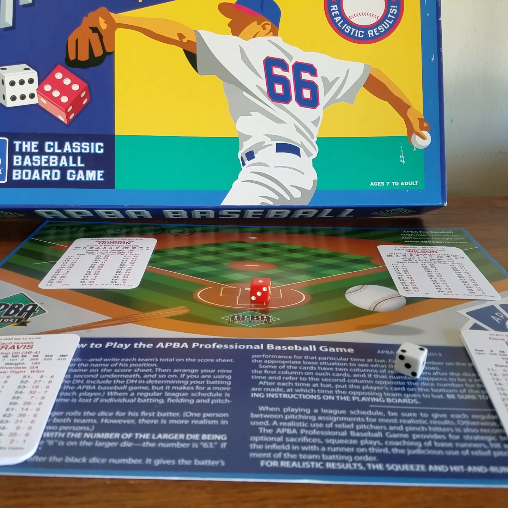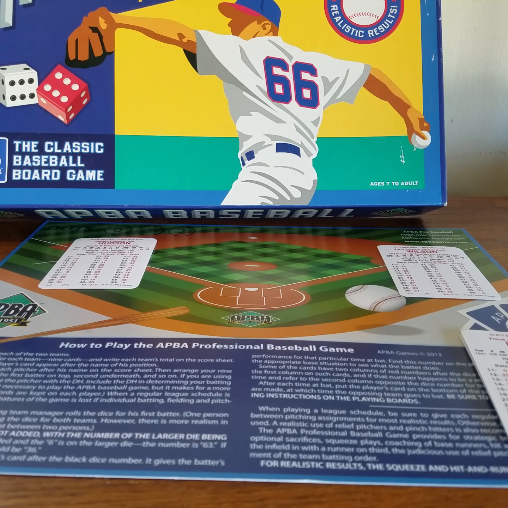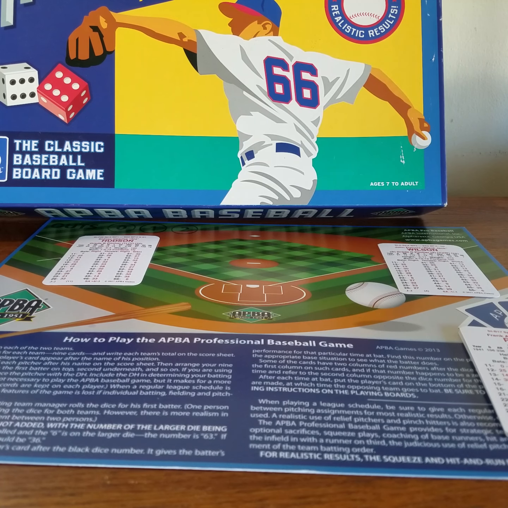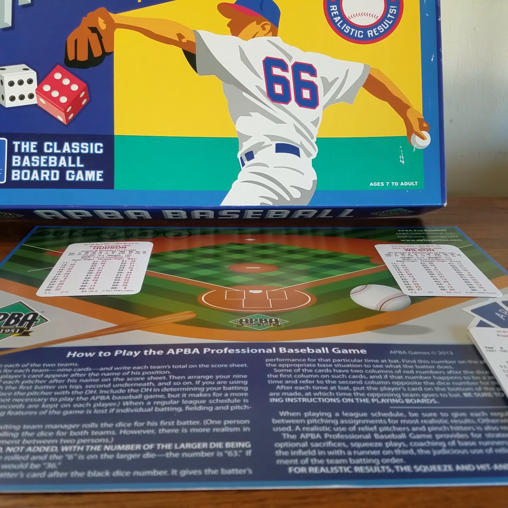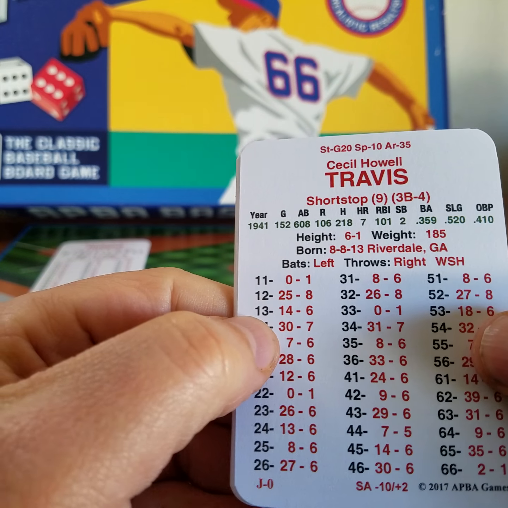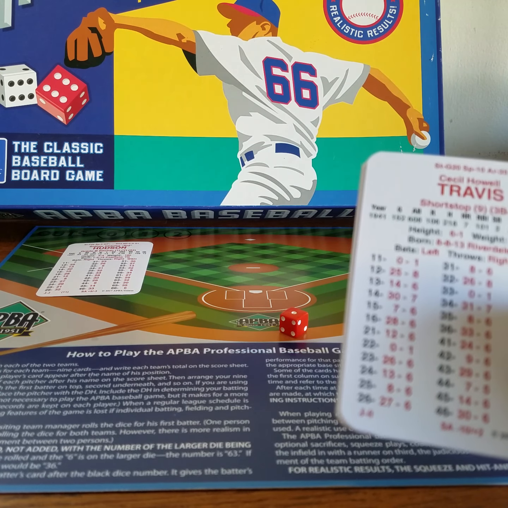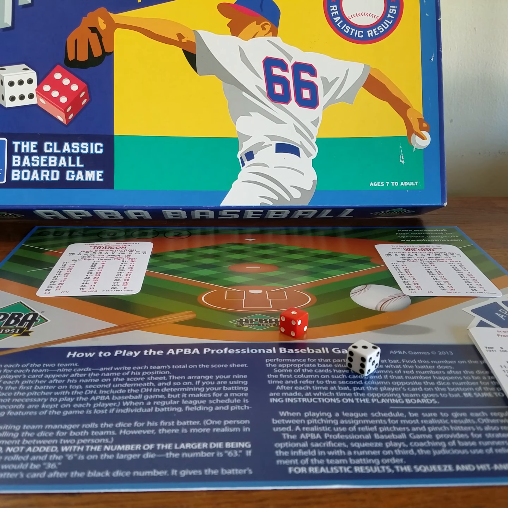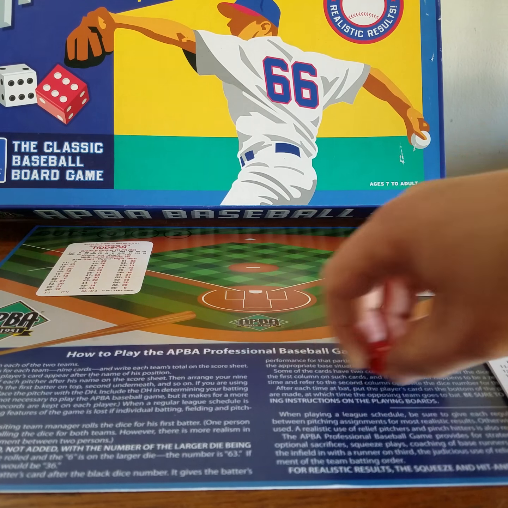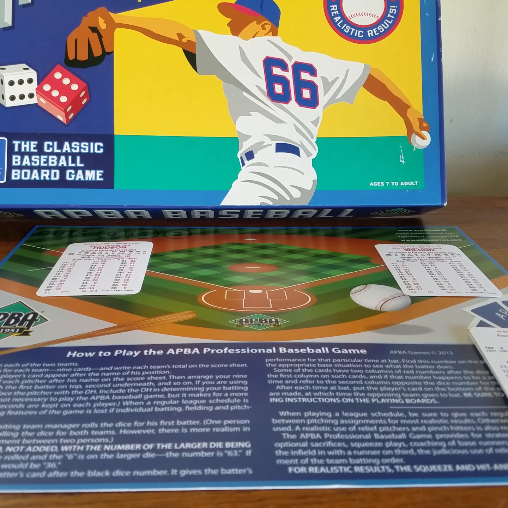And we go to the second. Back to our bases empty. And it'll be Cecil Travis, the shortstop for the Senators. Hopefully I won't call them Nationals. That is a 13. 13 is a 14, and a 14 is a walk unless the pitcher has 2 Z's, which he does not. So that's a leadoff walk for Cecil Travis.